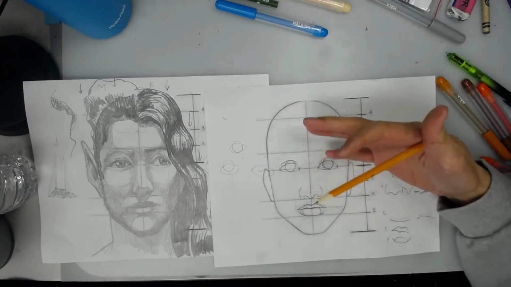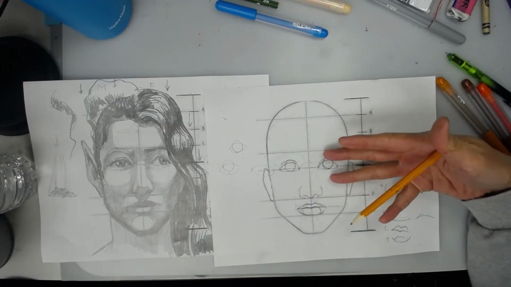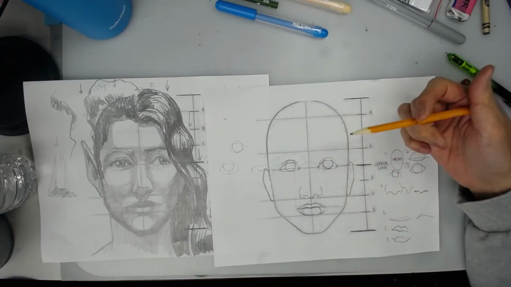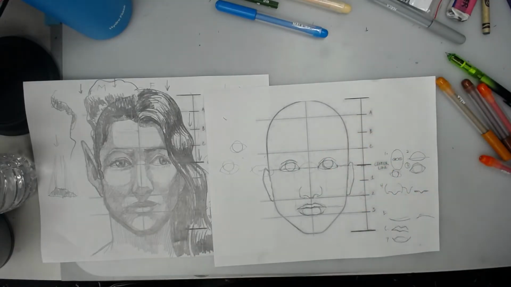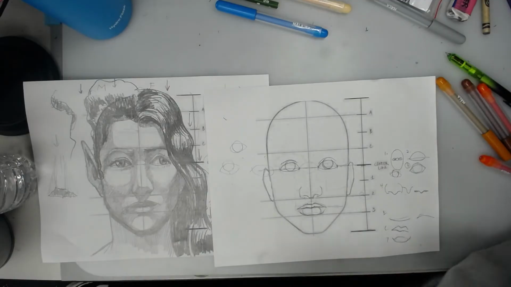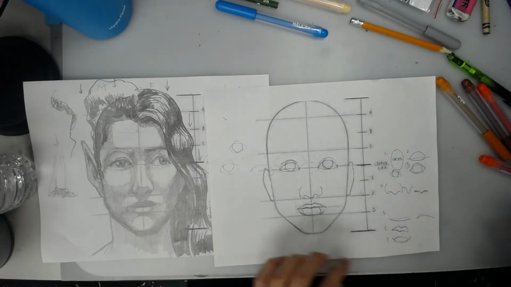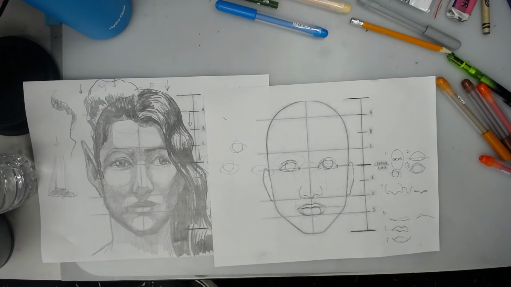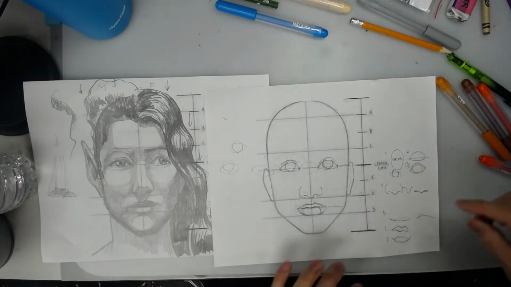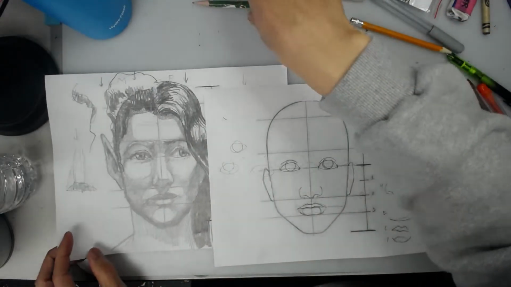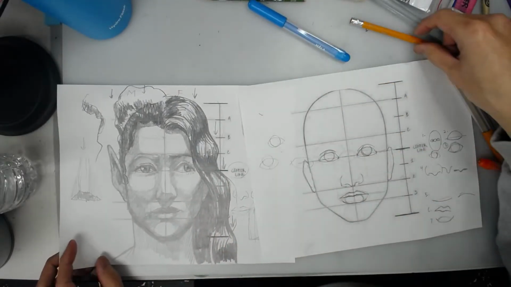All right. Now that we have all these parts of the face, pay attention. I'm gonna show you. Try to remember this best you can. I just memorized this because I wanted to draw better faces. I memorized this when I was like 6 or 7.